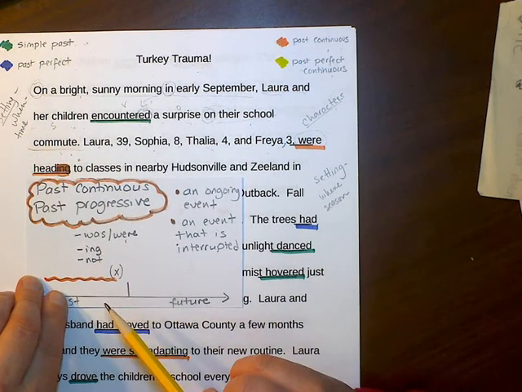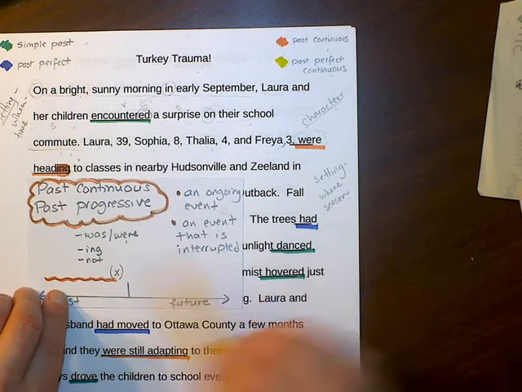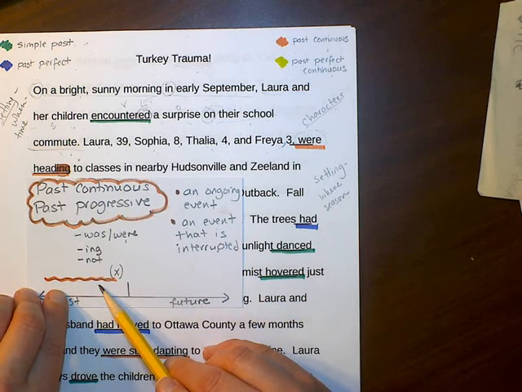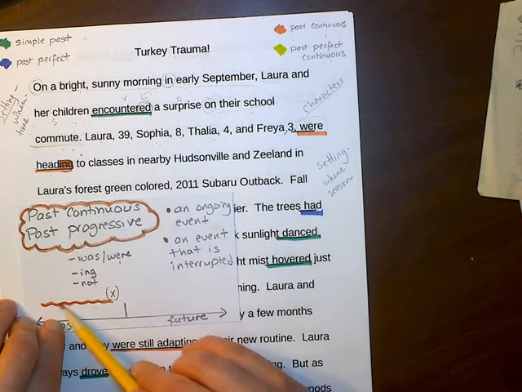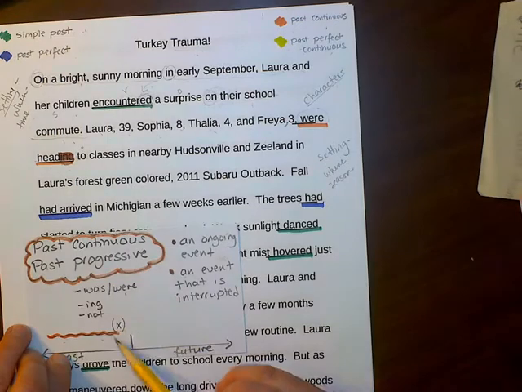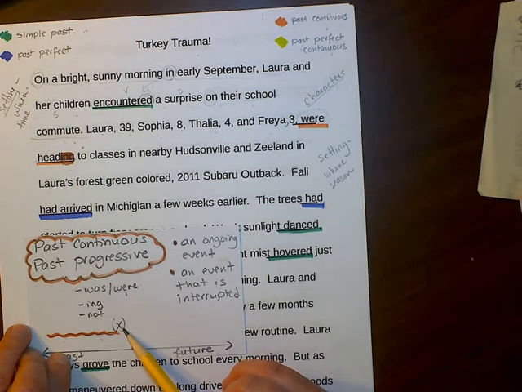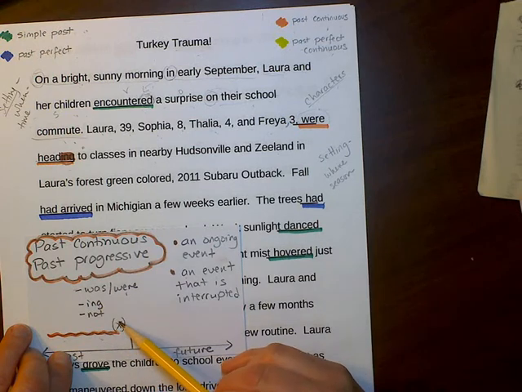They were heading. So this is for an ongoing event or an event that was disrupted. And in this situation, I have a disrupted event. We were heading to classes in nearby Hudsonville, Zeeland, and then something is going to happen to us, and that is going to interrupt our driving. It's going to interrupt our morning commute.